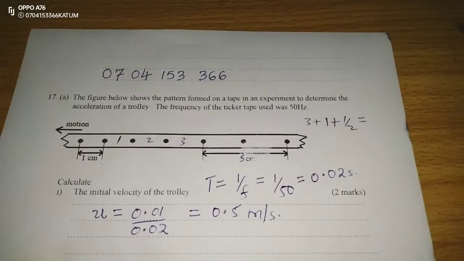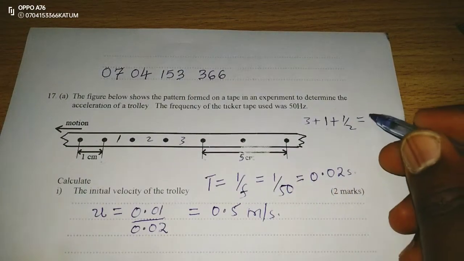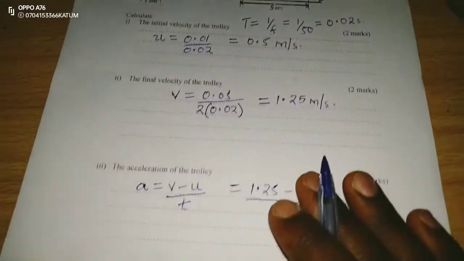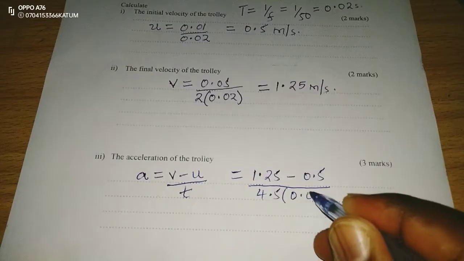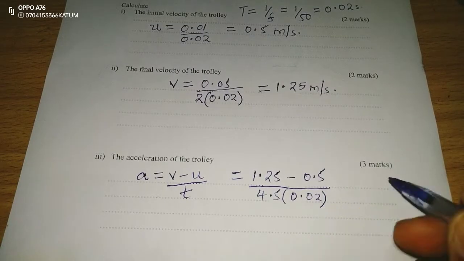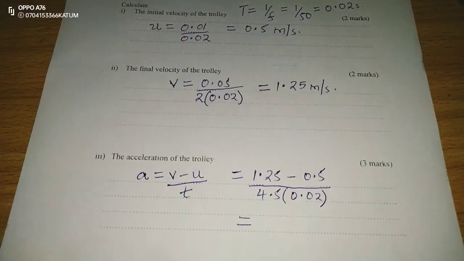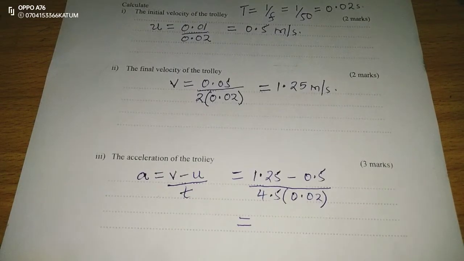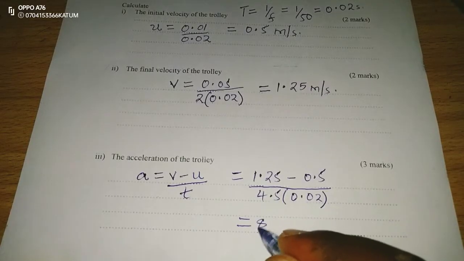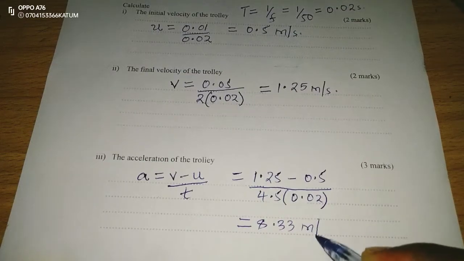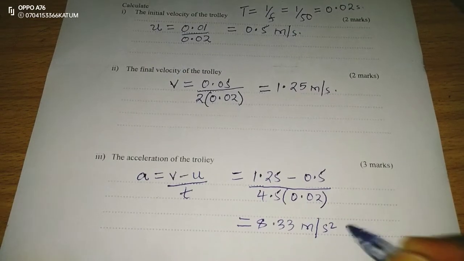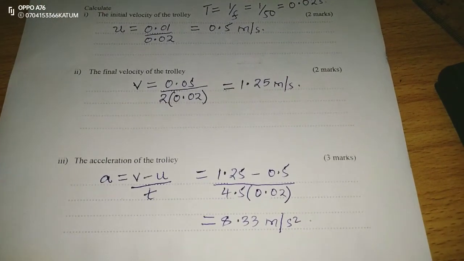Therefore, for this one, we're going to use 4.5 multiplied by the time here. So when we subtract 0.5, this answer is divided by 4.5 times 0.02. I'm getting exactly 8.33 meters per second squared. So that is how we get acceleration from a ticker timer.